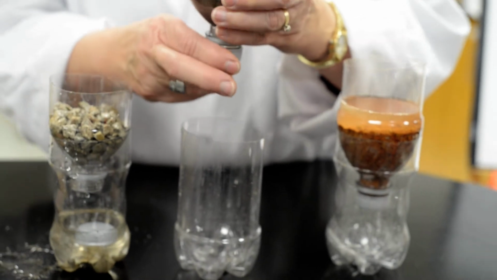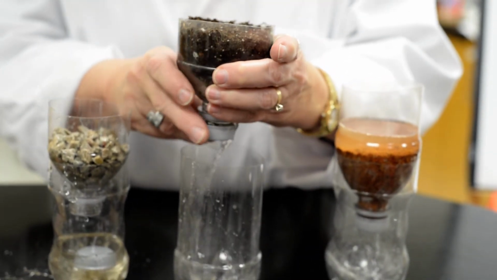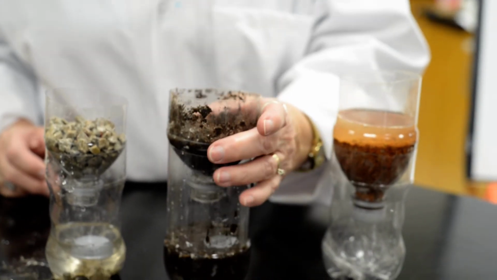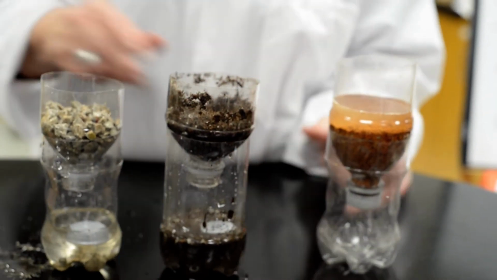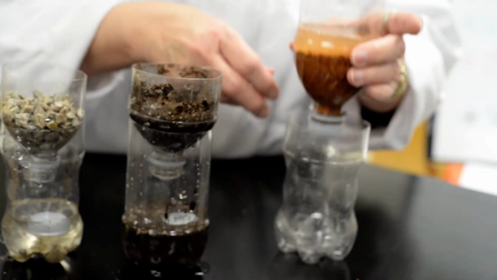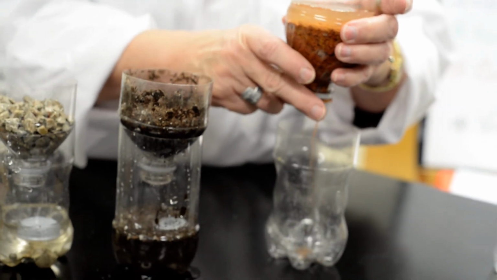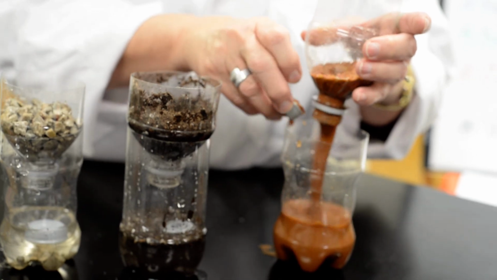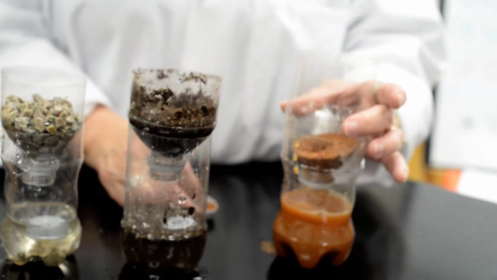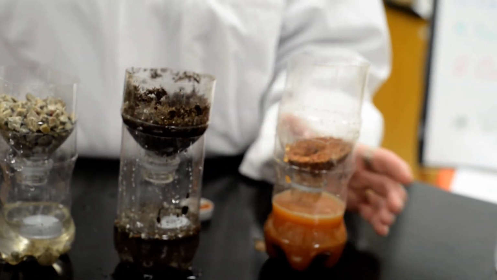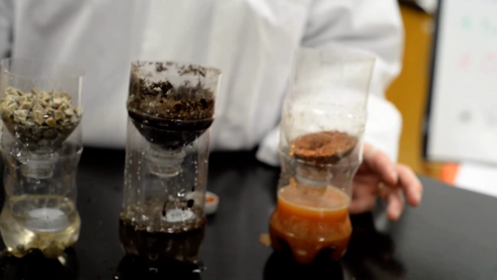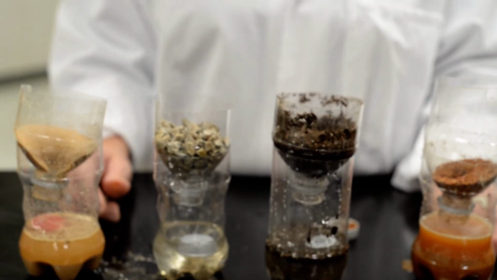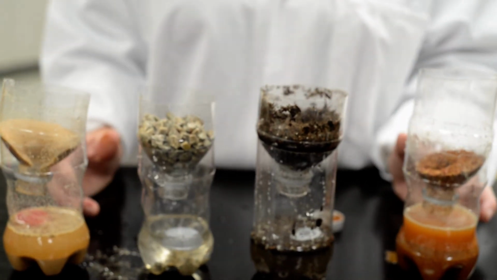Same thing may happen as we do the topsoil. You can see that quite a bit of the soil came out, but not nearly as much as the sand. Again, good hypothesis information, good data collection. Almost all of the red clay came out, brought it with it, settled to the bottom again, very similar to the sand. So you could talk a lot about the different kinds of things.